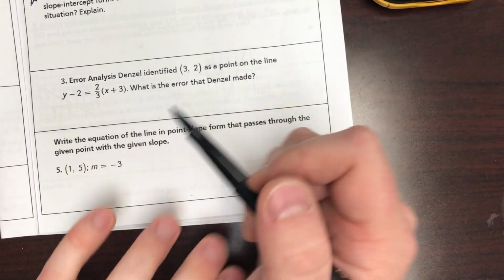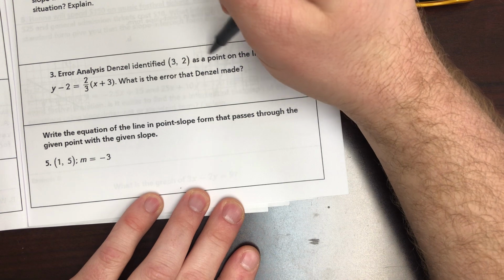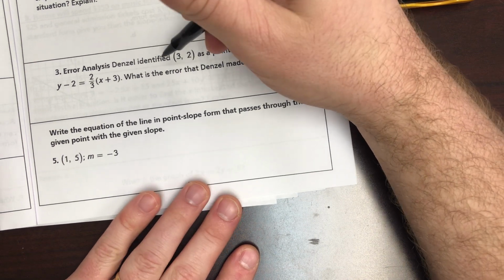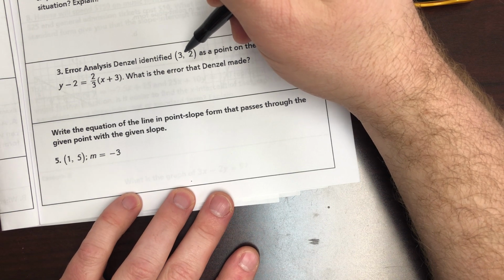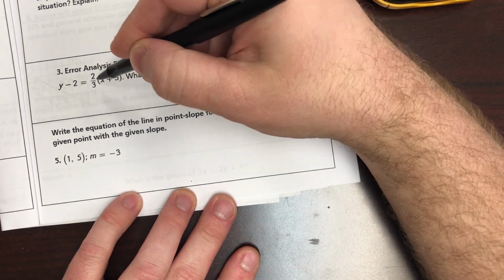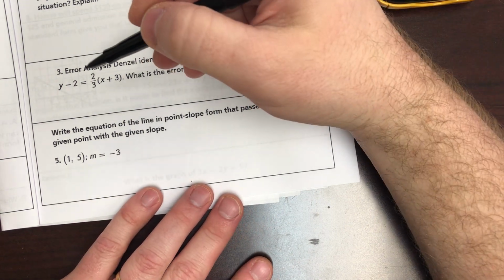Error analysis. Denzel Washington identified (3, 2) as a point on the line. What is the error Denzel made? Okay. Well, let's see. What's our slope here? Our slope's 2/3. Cool. Not part of the question. Just figured I'd talk about it.